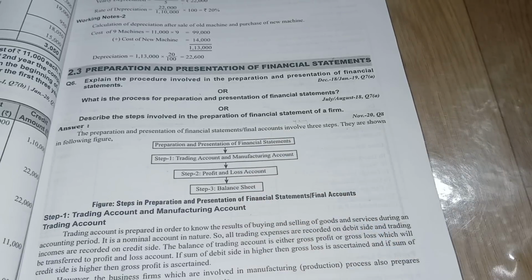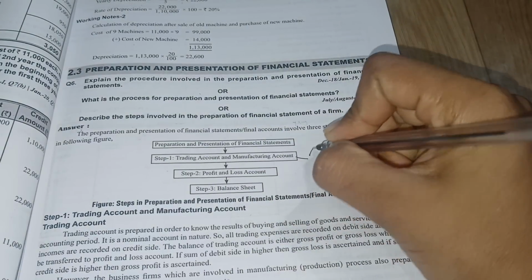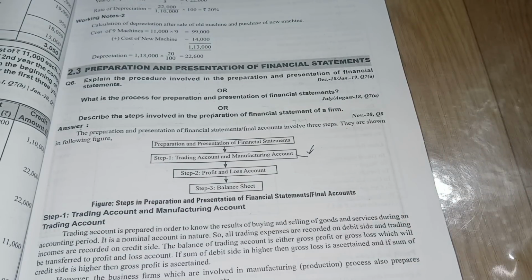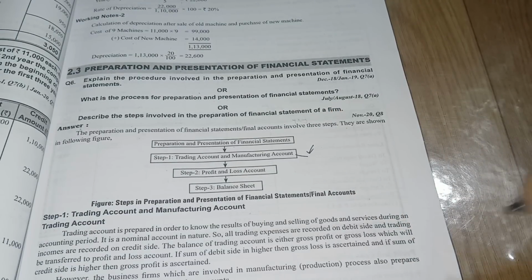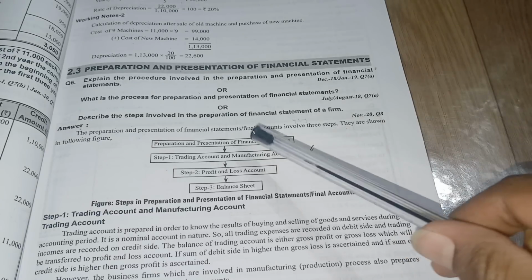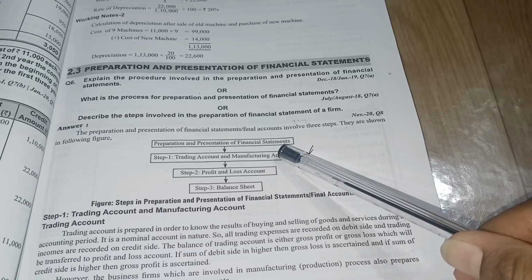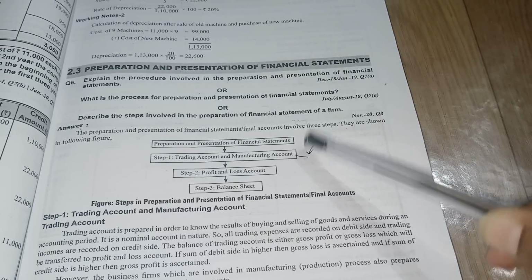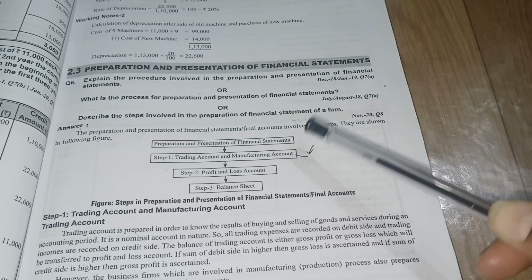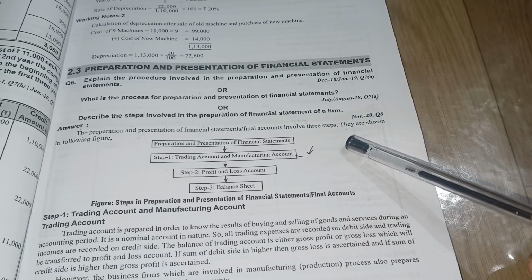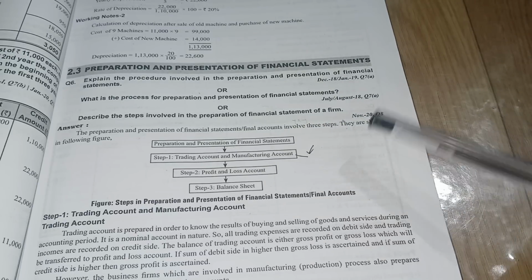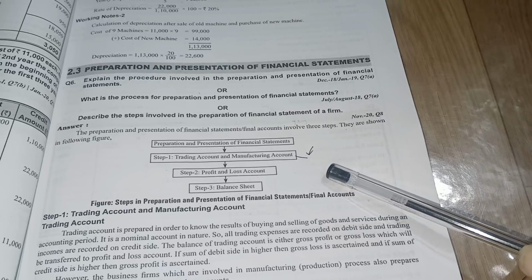In trading account, whatever the incomes and expenses which are related to the manufacturing, which are related to the factory related things, if you are having, that is called trading account. Factory type expenses should be debit side of trading account. Factory income should be credit side of trading account.